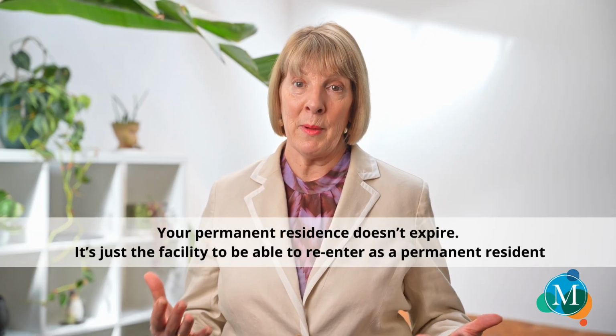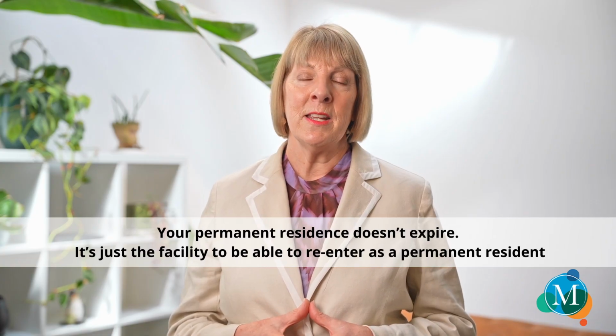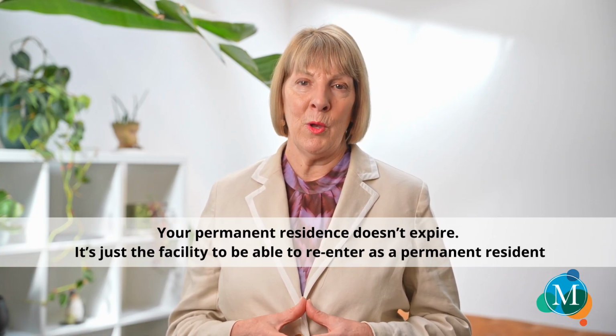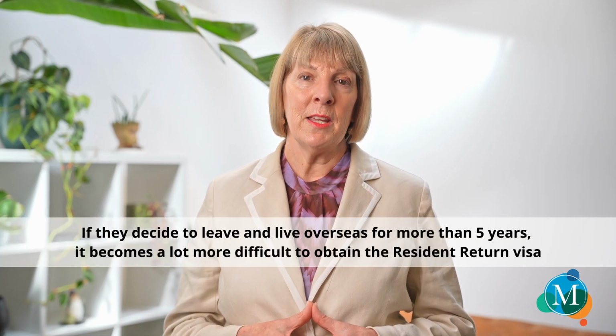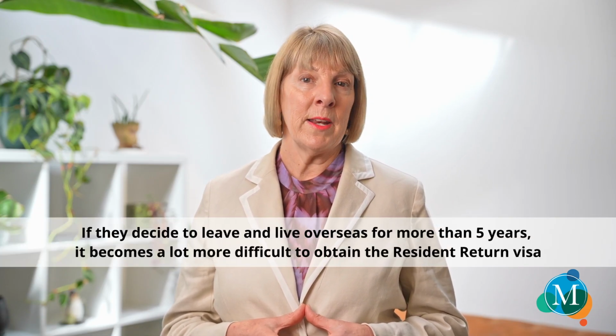So the resident return visa is a visa that provides you with the facility to return back into Australia to allow you to continue residing as a permanent resident. Your permanent residence doesn't expire, it's just the facility to be able to re-enter as a permanent resident. And sometimes people do get unstuck if they decide to leave and live overseas for greater than 5 years.